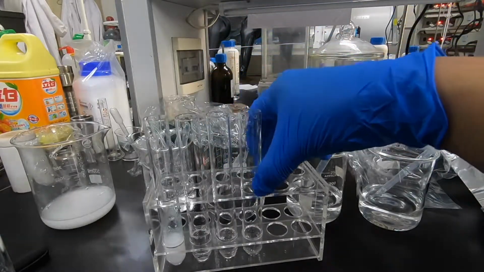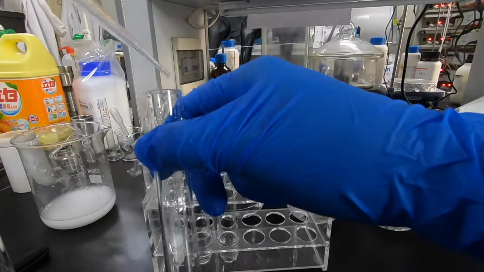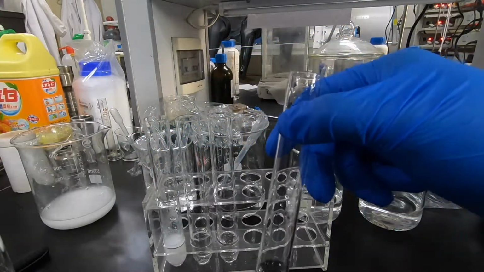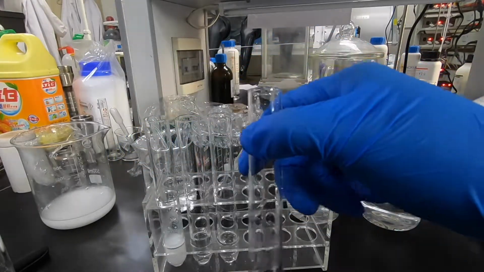And when we add solution number 3 to solution number 5, there's no observation of any reaction.